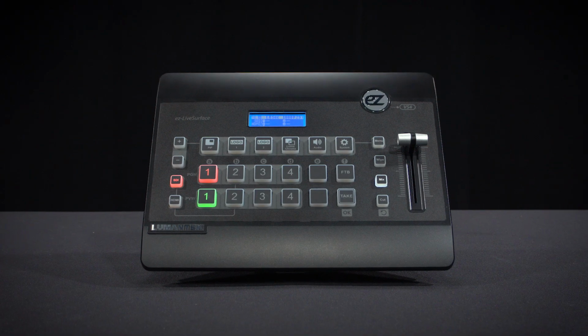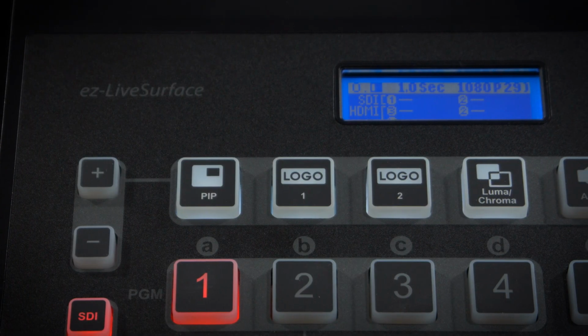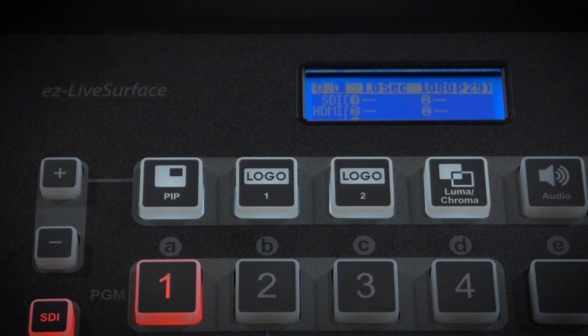As you can see, the HDSK teamed with Lumantek's Easy Seeder application is a simple yet effective solution for incorporating professional graphics into your production. The HDSK is also a perfect addition to another great product from Lumantek, the Easy Pro VS4 all-in-one production switcher. With these 2 great products, you have a complete graphics and switching setup that is not only compact and simple to use, but will give you professional quality results.